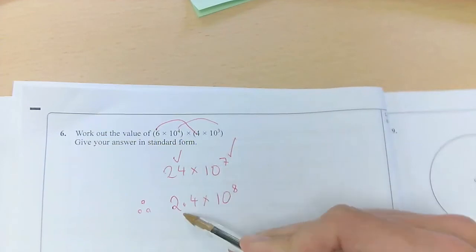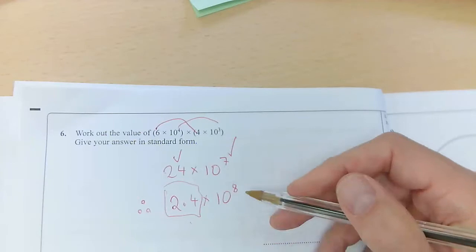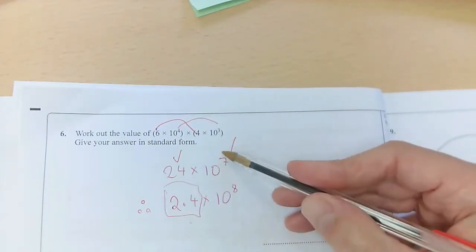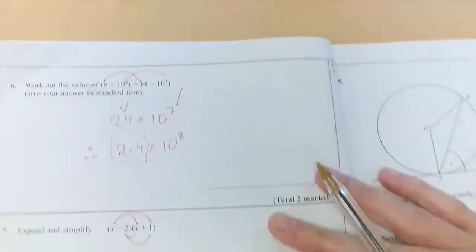We've just got to balance that out a little bit so it's in standard form. The first part is always between 1 and 10. So we'll divide that by 10 and we'll multiply that by 10 to balance out. 2.4 times 10 to the 8.